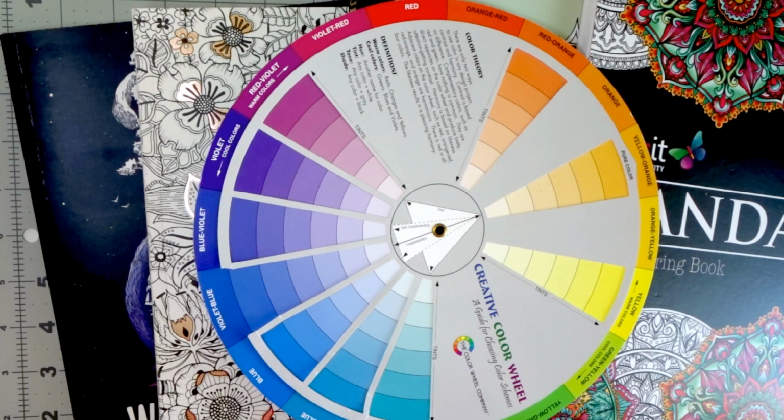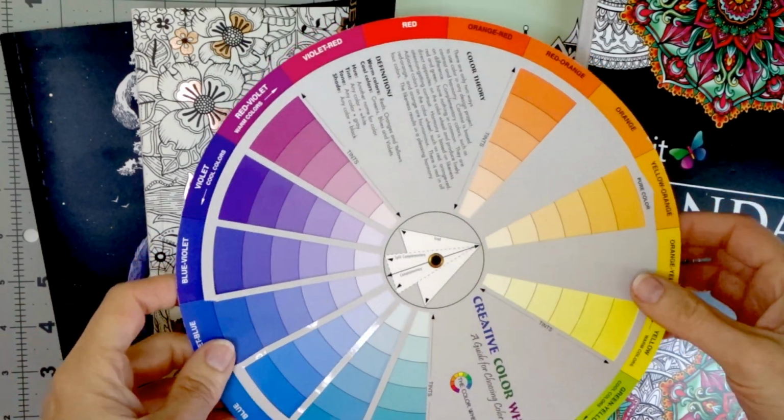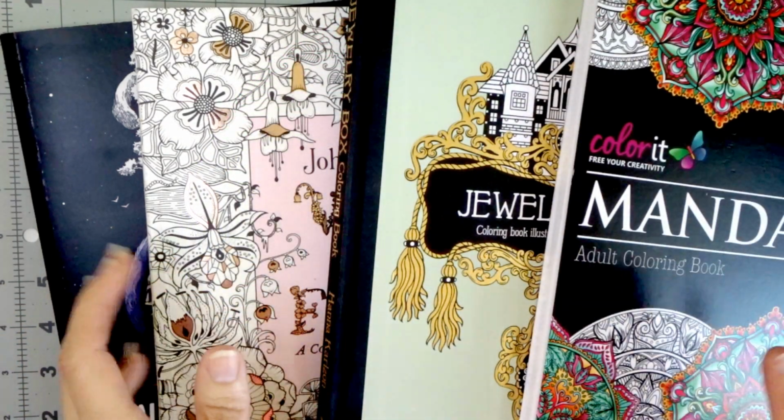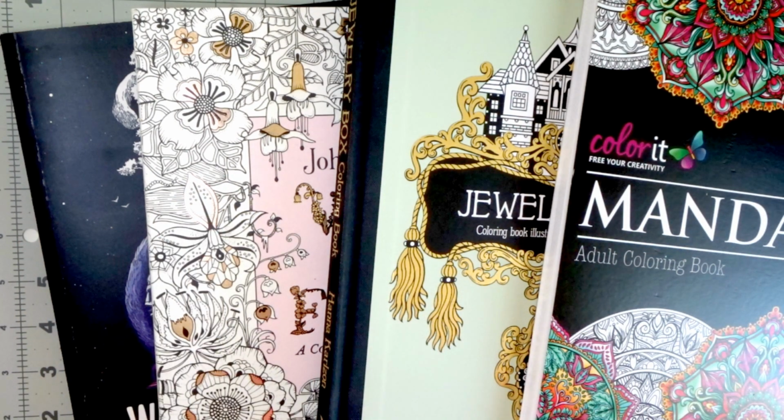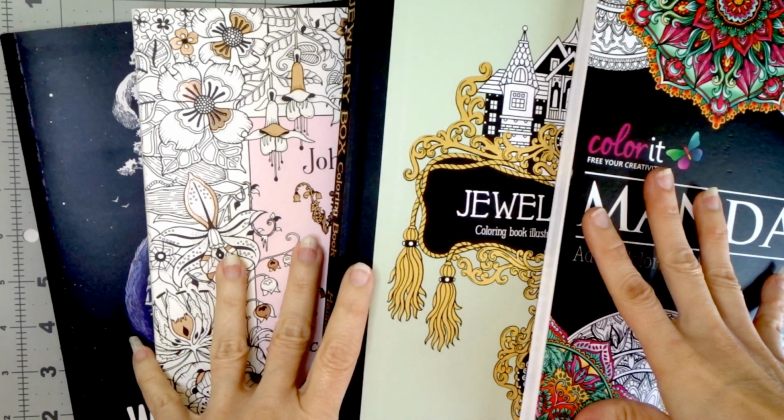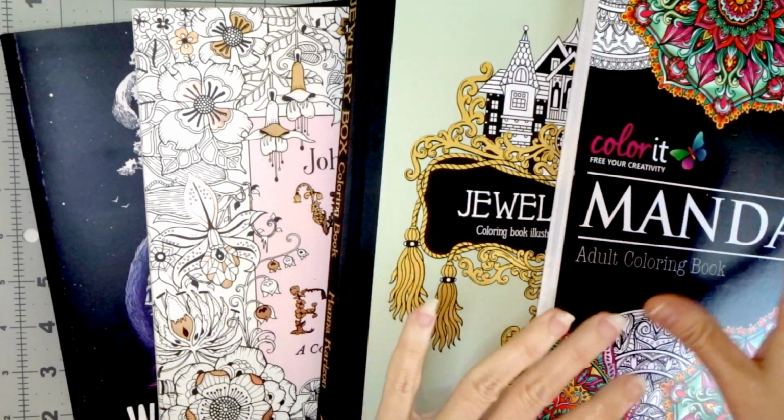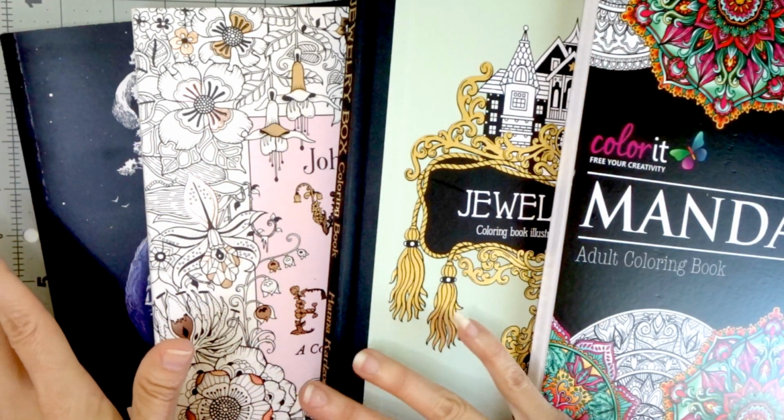The first thing that I wanted to talk about, let's go ahead and set the color wheel aside, because we are going to move into that after we talk about how you decide what it is you want to color. So I've got a few different books here, and they're all different varying ideas.